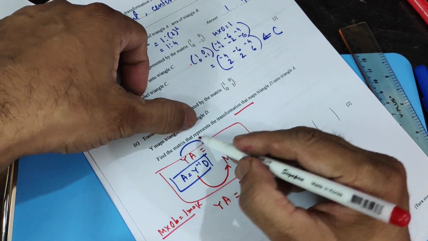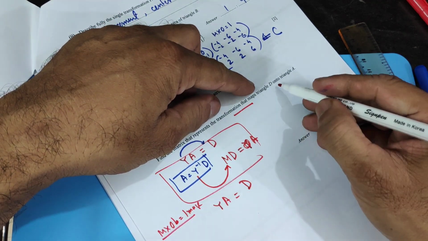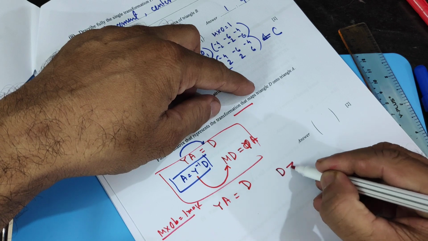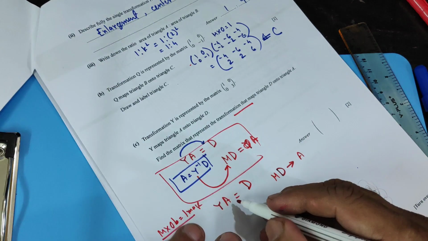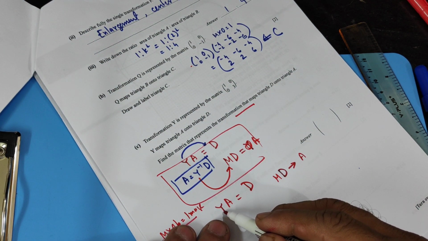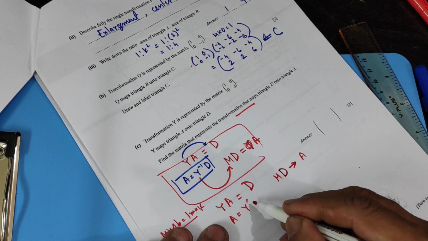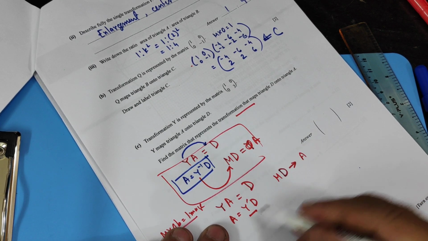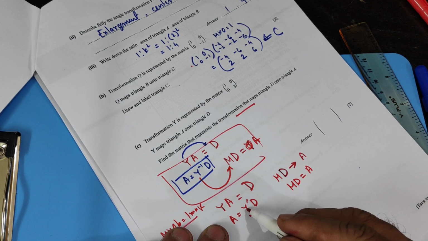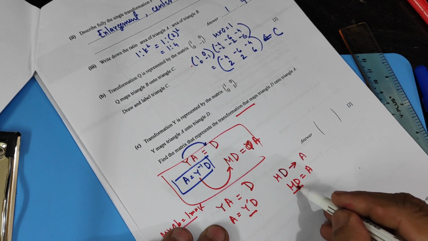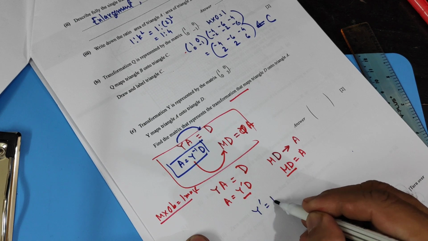And then it says find the matrix that represents the transformation that maps D onto A, by some matrix, let's say M. Now if we want to take this Y to the other side, it is pre-multiplied, so its inverse is going to be pre-multiplied like that. Now MD equals A and A equals Y inverse D. So if you compare this, then Y inverse equals M.